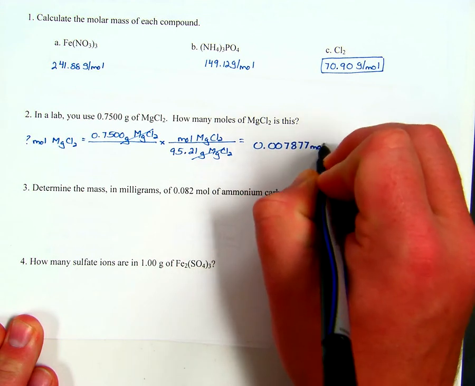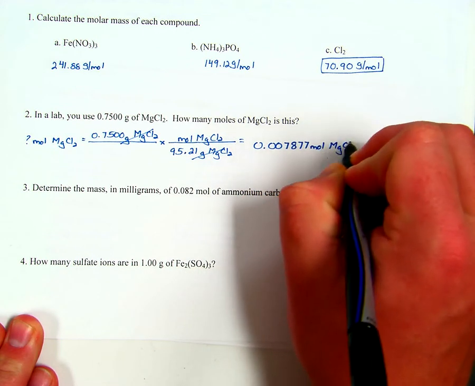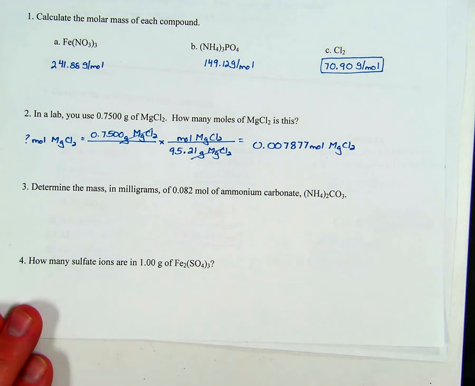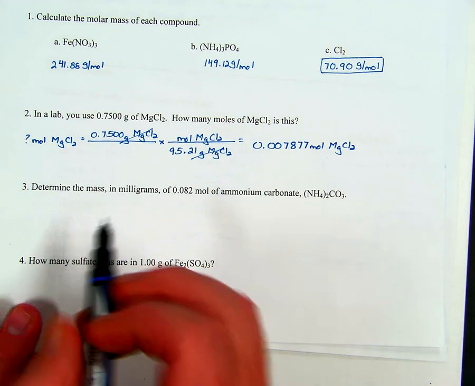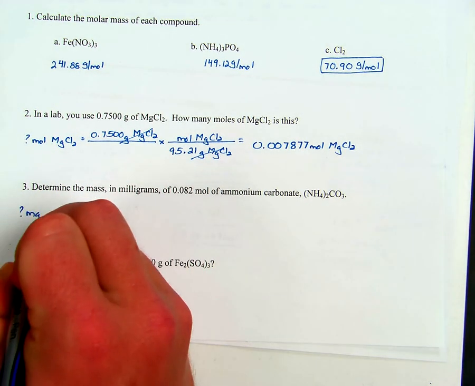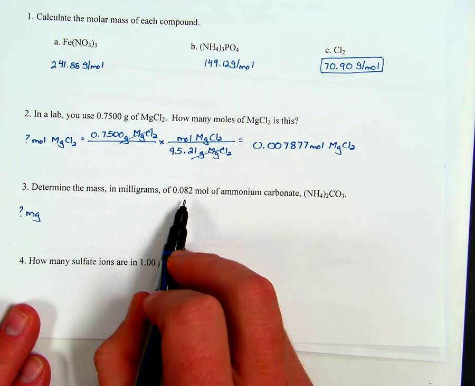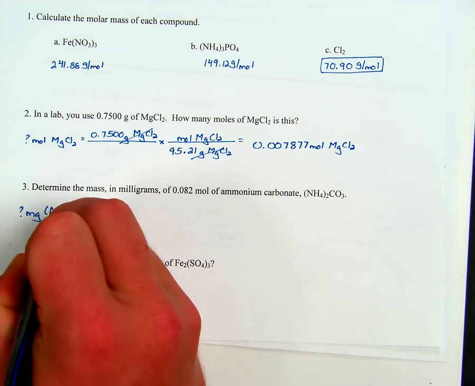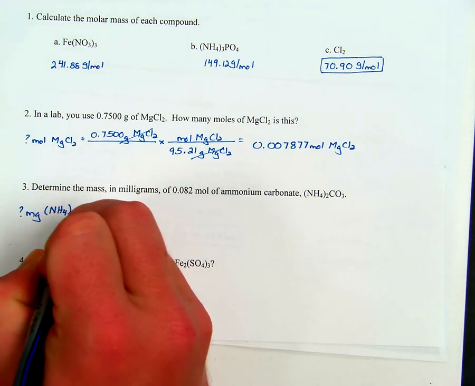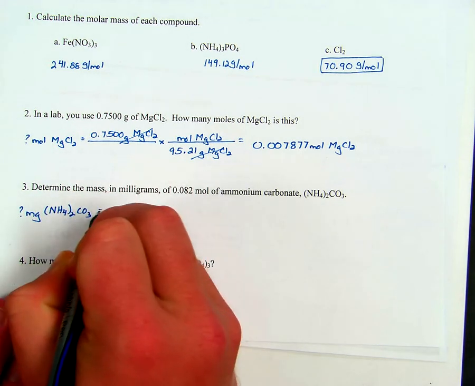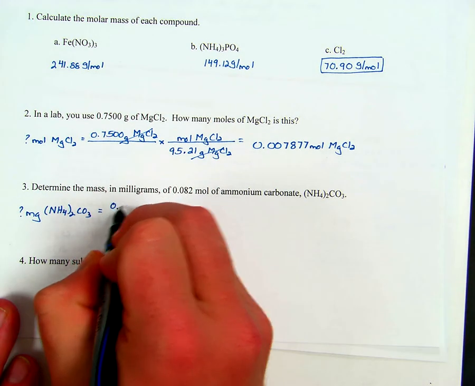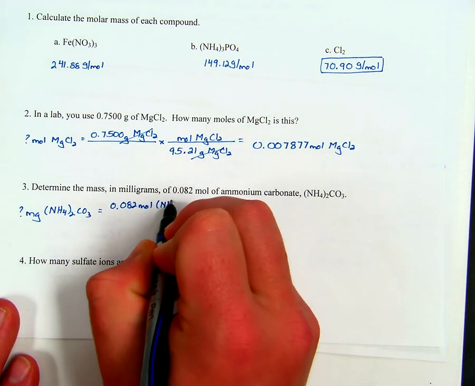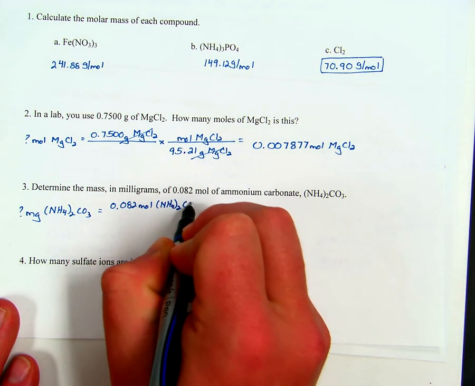Alright, question 3. Determine the mass in milligrams, so question mark milligrams, of 0.082 moles of ammonium carbonate, (NH4)2CO3. Alright, so I have 0.082 moles of the (NH4)2CO3. First thing I would want to do is convert this to grams using a molar mass. You need to calculate the molar mass.